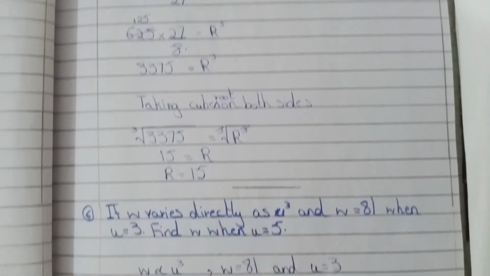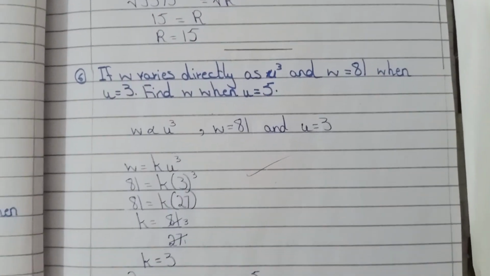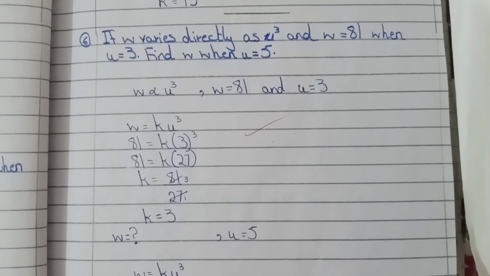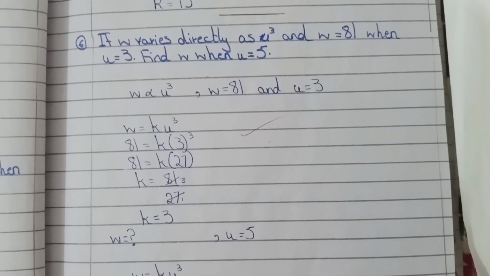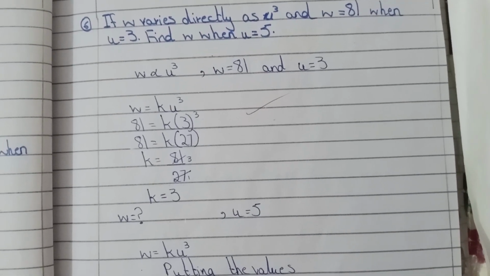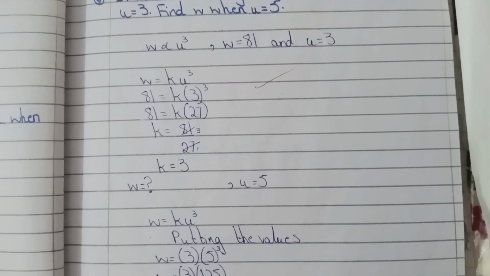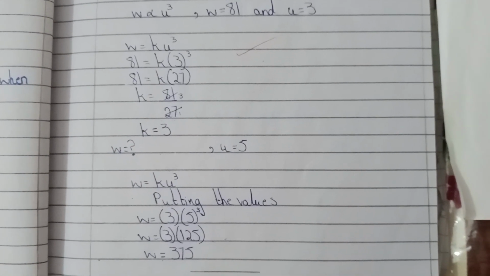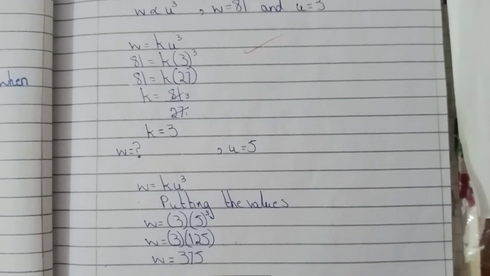Now question 6, w varies directly as u cube. So we can write w is equal to k u cube. Then w is given 81, u is given 3. We have calculated k is equal to 3. Then after this w is unknown and u is 5. By putting these values in the equation, we have got w is equal to 375.